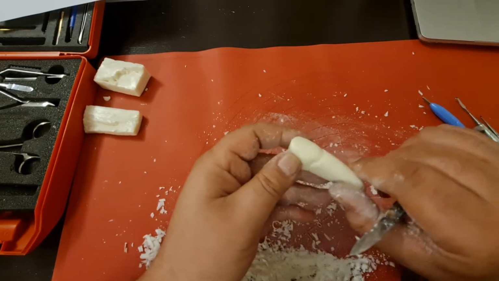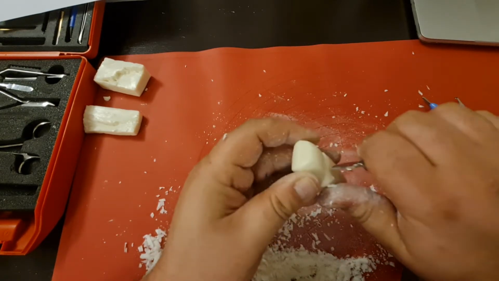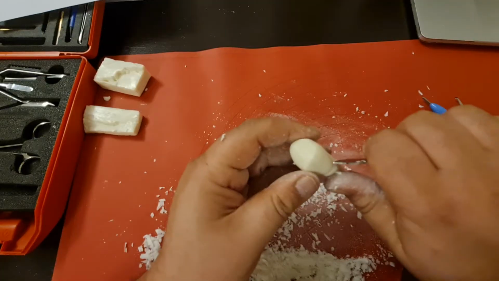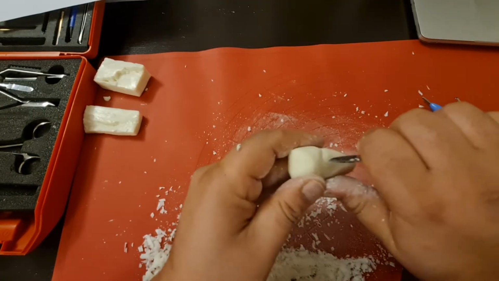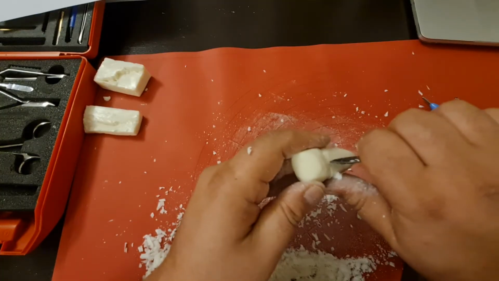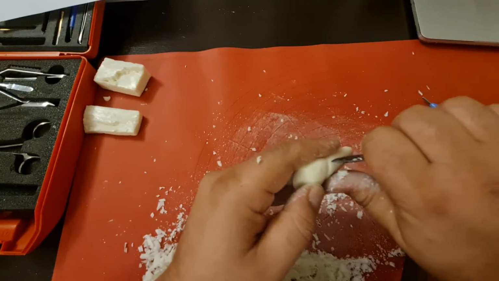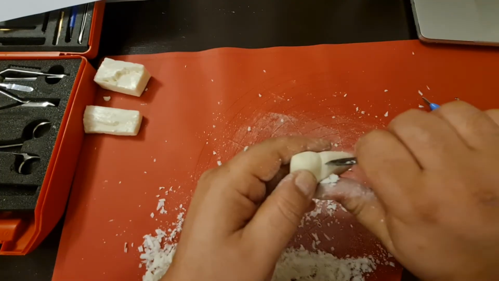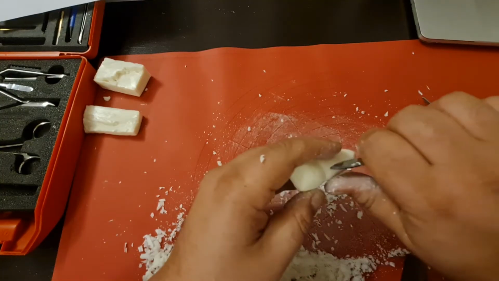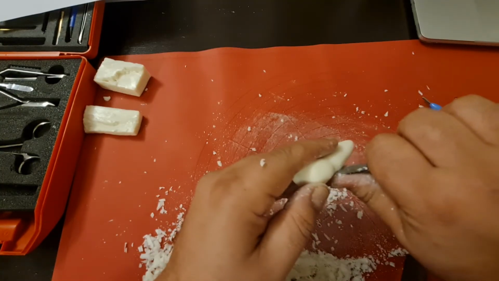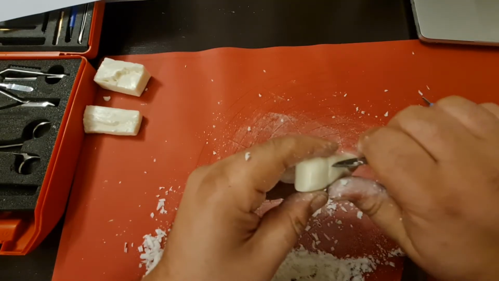Yes, the cervical line is better now, and the cervical line transition, the crown and root junction carving. You all know this is a fine carving here.